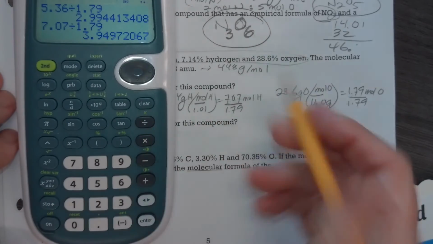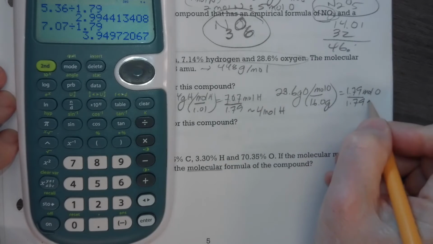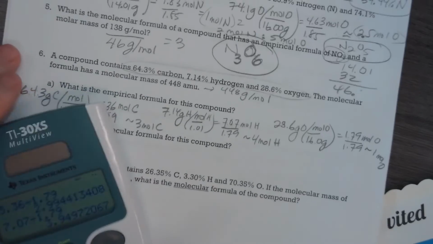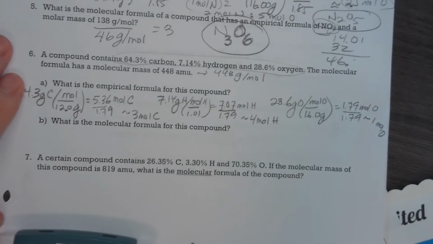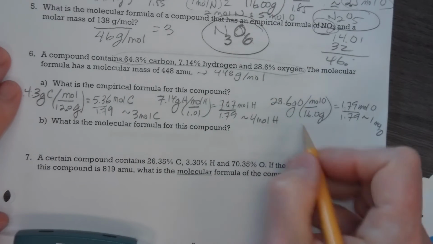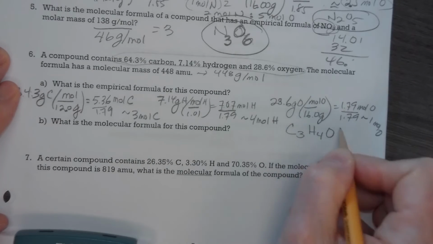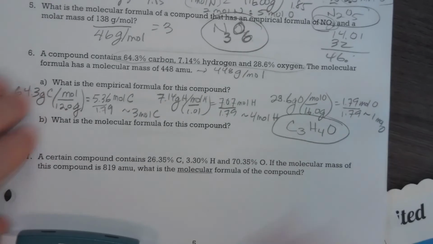That's close to 4, approximately 4 moles of hydrogen, and of course 1 mole of oxygen. So my ratio is 3, 4, and 1. So the empirical formula is C3H4O. All right, we don't put the 1, it's an understood 1.